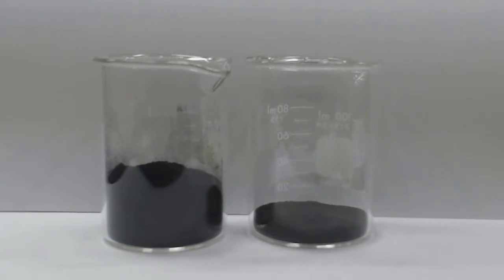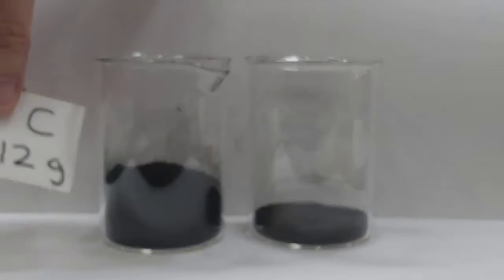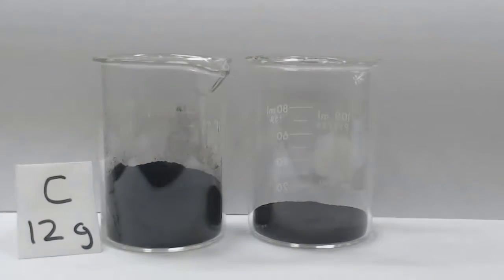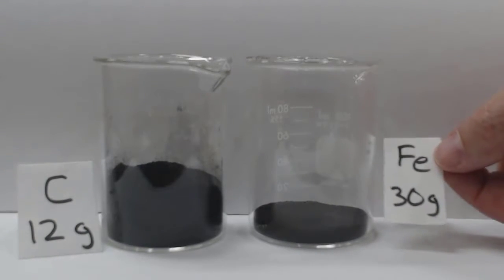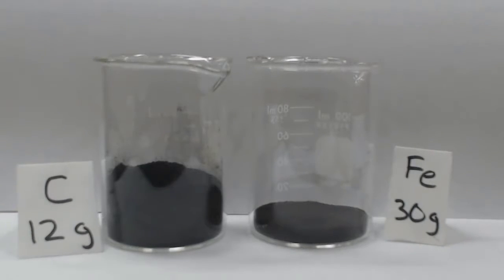The material on the left is carbon from powdered charcoal. It's relatively light and fluffy, and it weighs 12 grams. The material on the right is iron filings. It's relatively dense, and it weighs 30 grams. So which beaker has more in it? Well, it depends on whether we're asking about volume or mass.